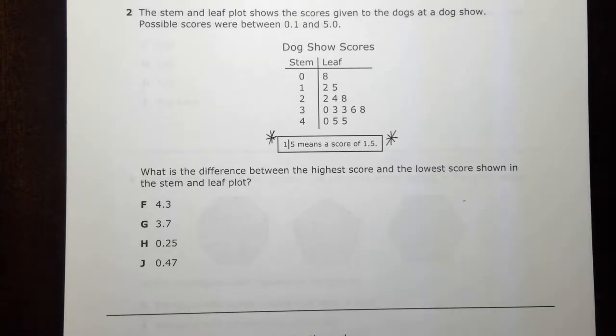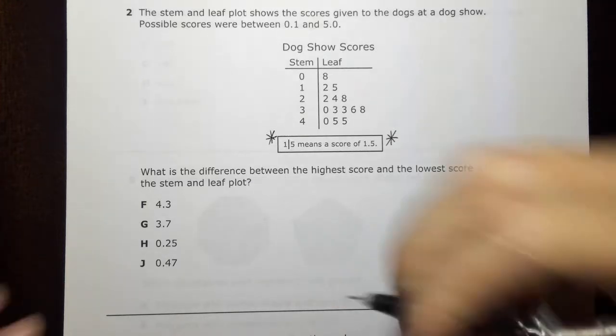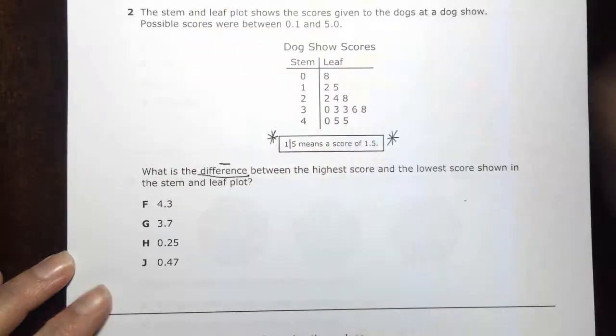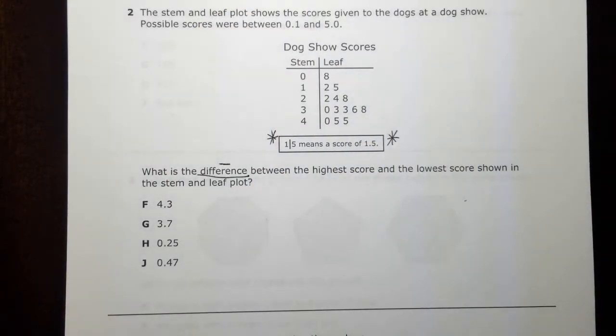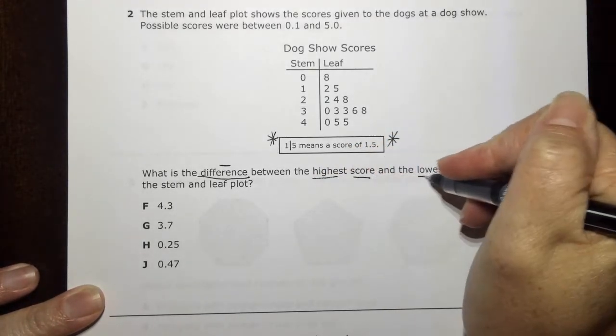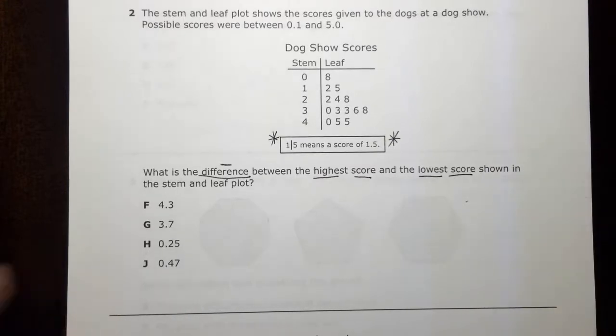This one has decimals. Not all stem and leaf plots have decimals. It also asks for the difference. Now difference, I know, means that I am going to subtract. And we're talking about the difference between the highest score and the lowest score. And so I need to get some information from my stem and leaf plot.